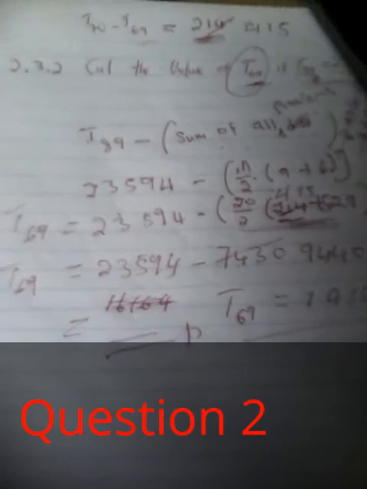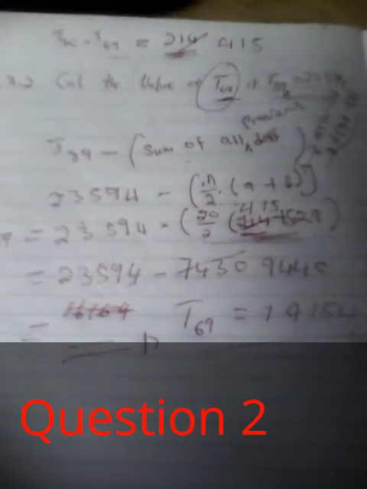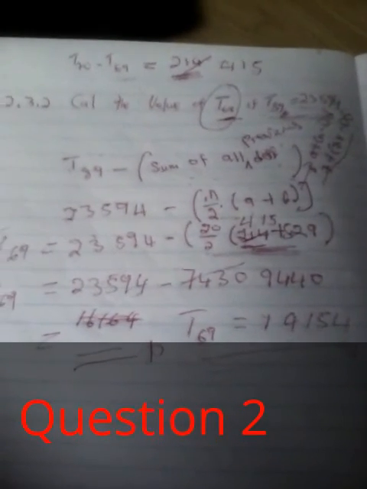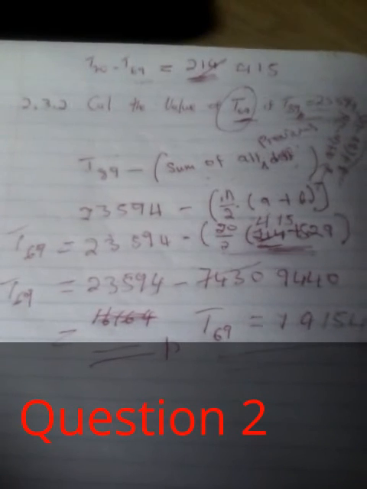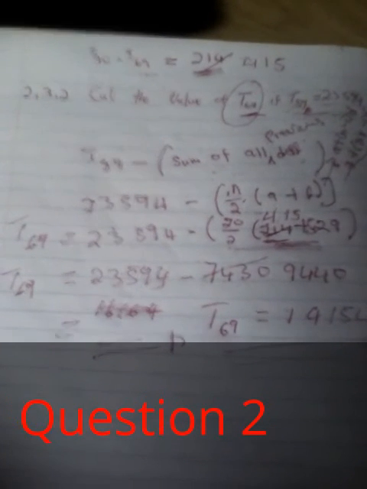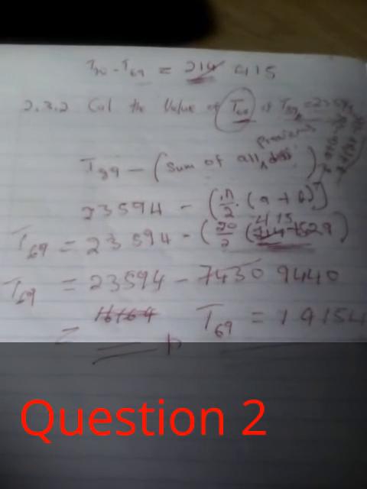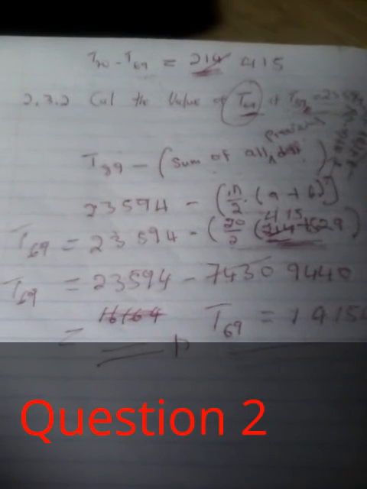I hope this is clear. Just try and do and practice it and analyze it properly. You will find it correct. Just use your brain.